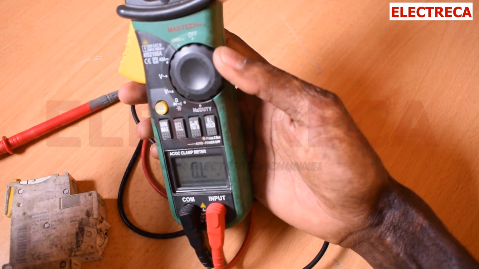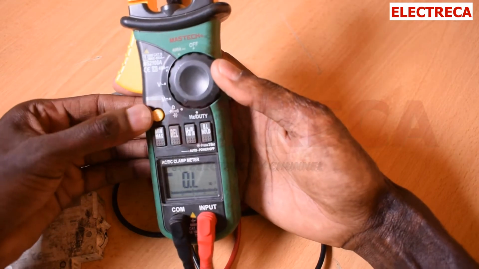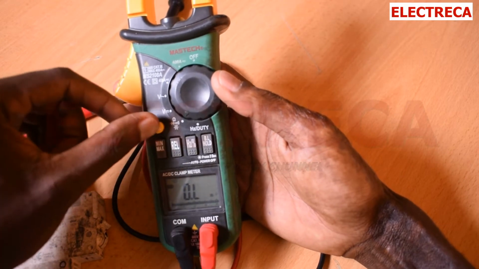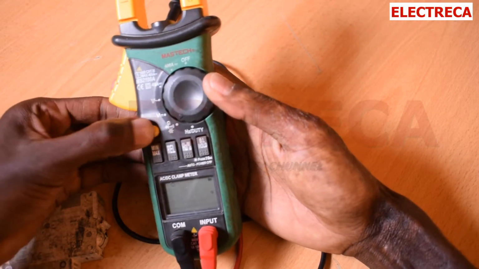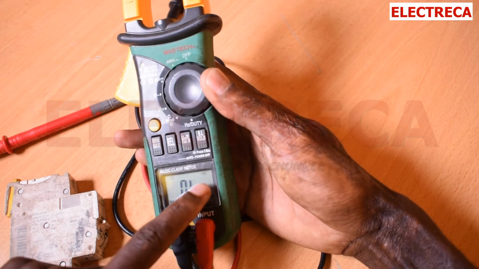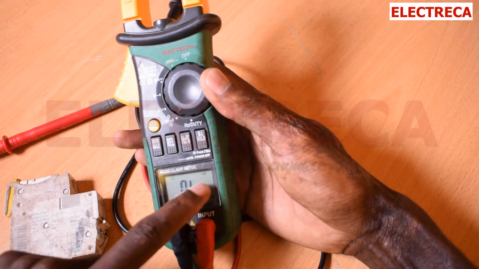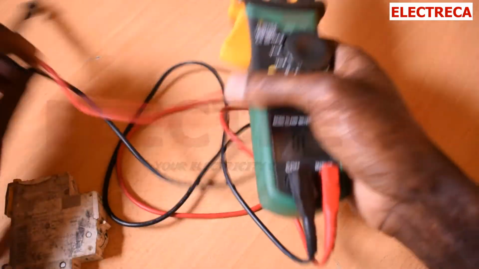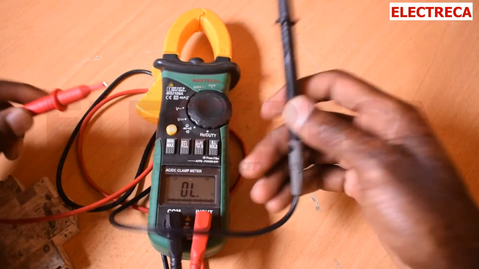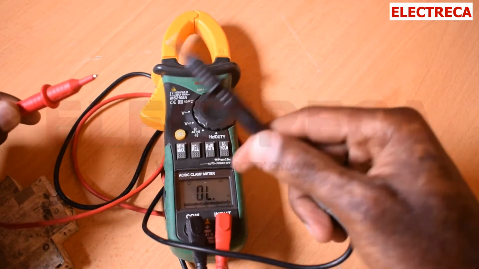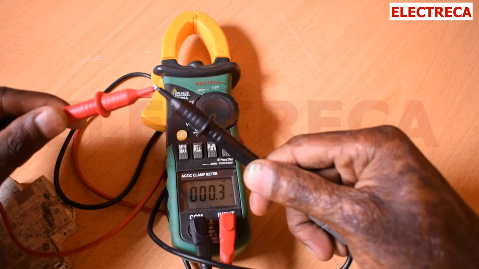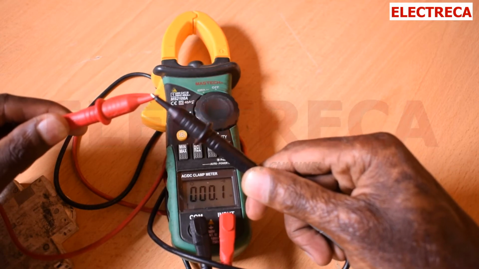Okay? So now if you're testing continuity on this particular meter, you have to select. There is a button for selecting. Other meters you don't have to select, but for this one you have to select until you see this small Wi-Fi-like symbol. And after that, you will have to tap the leads together to see if it's really continuing. You normally hear the sound and also you see the numbers on the screen.